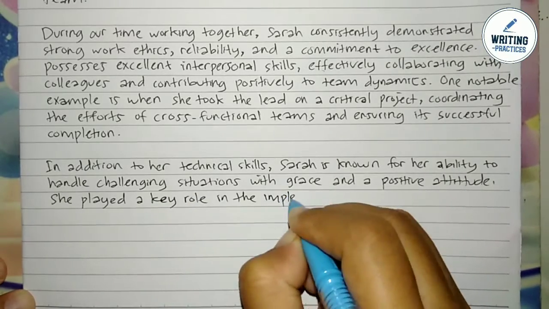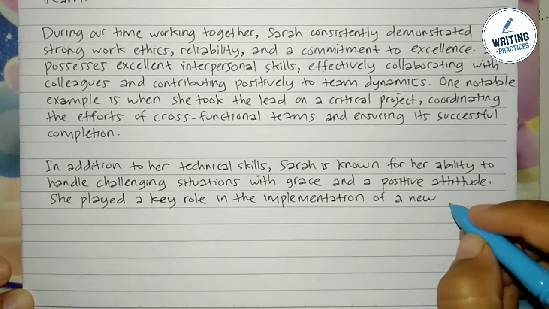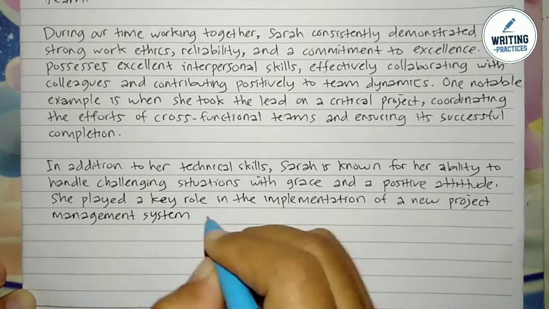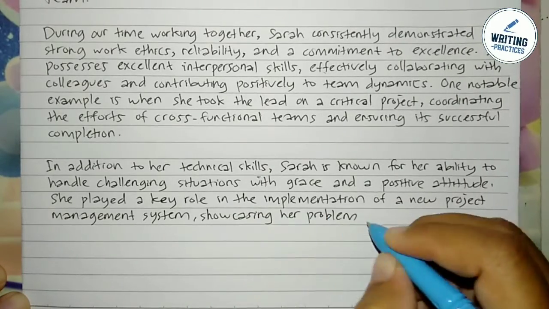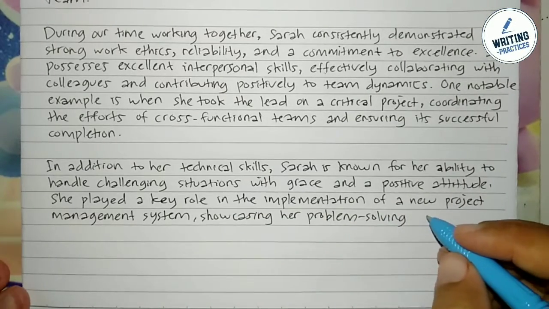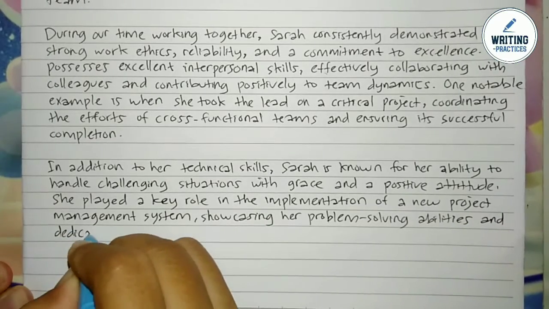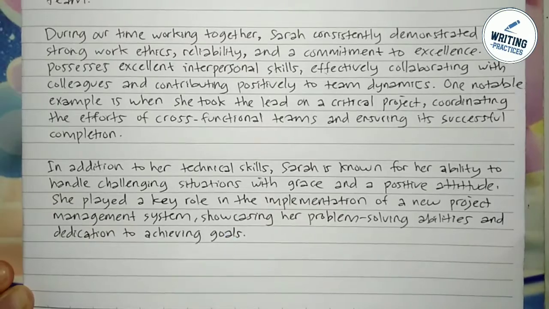Explain more about it. Note the applicant's involvement in implementing new systems, underlining his or her dedication to goals. You may follow this example. She played a key role in the implementation of a new project management system, showcasing her problem-solving abilities and dedication to achieving goals. Sure, you can modify these based on the character traits of the person you recommend.